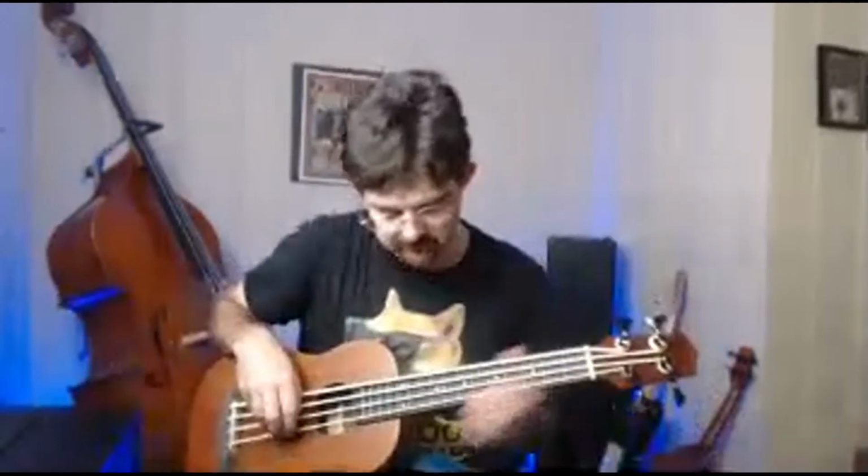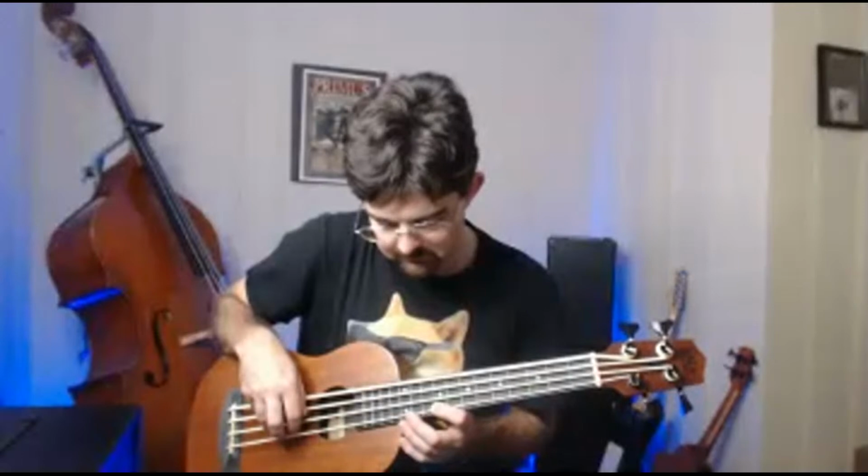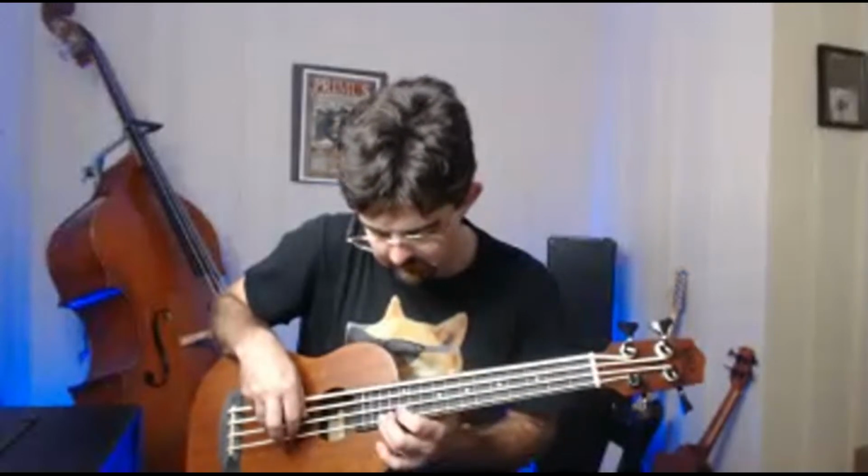The problem with tabs, they don't give you the rhythm for the other parts. I just did the first part. Pop out tab thing disappeared. Yeah, so that's a fun groove. Good.